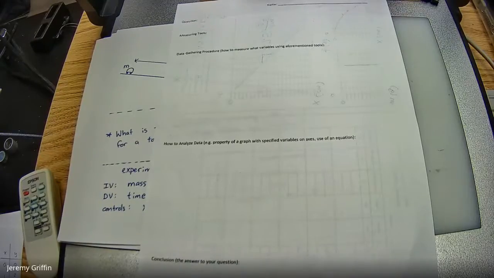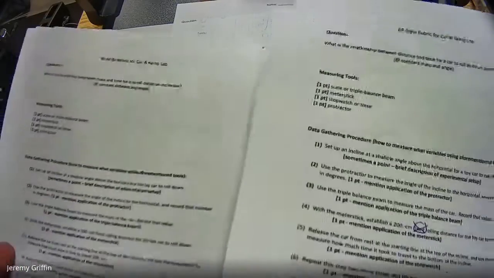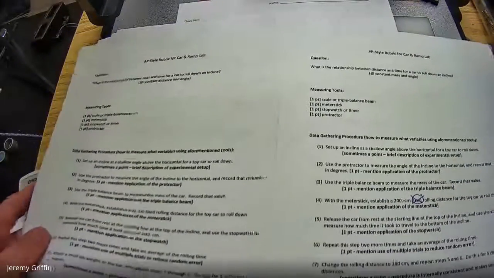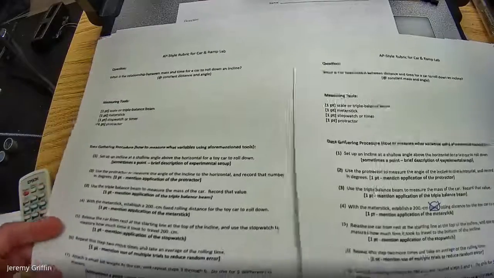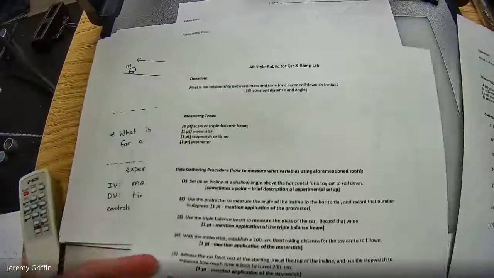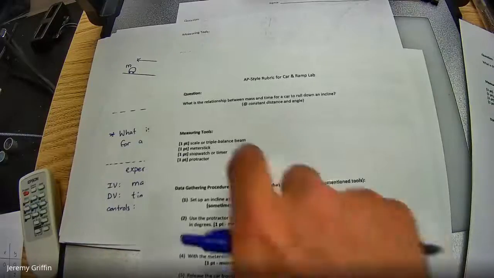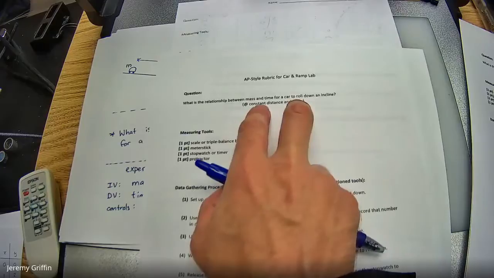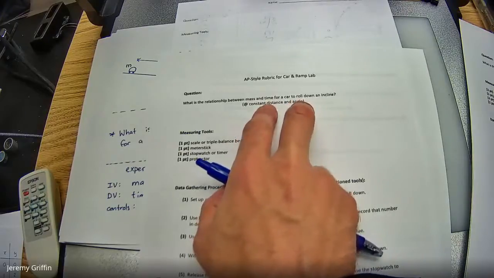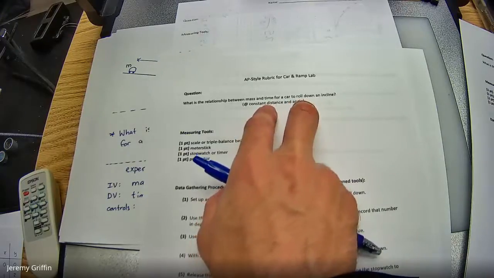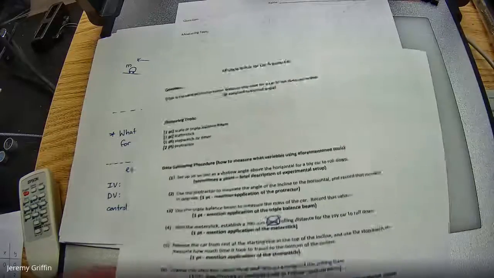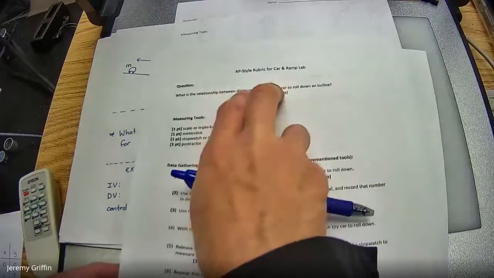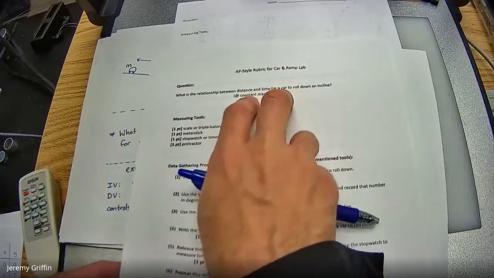Remember there were two different labs going on. I'll do side by side to start with, then I'll go through these one by one. You can't really read that. I'm just going to focus on one of them. So half of you had the question, what's the relationship between mass and time for a car rolling down the incline, controlling for distance and angle and everything else? If you didn't have that, then you had the question, what's the relationship between distance and time, controlling for mass and angle? Okay, so let's do one at a time.